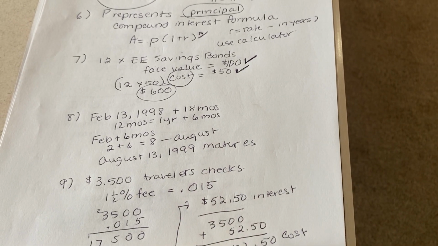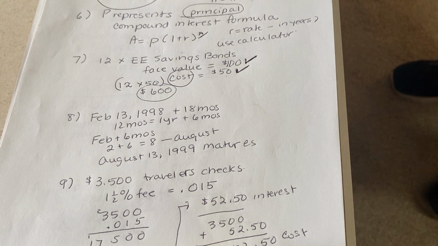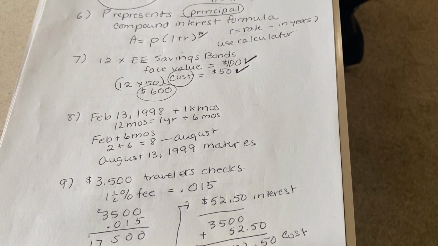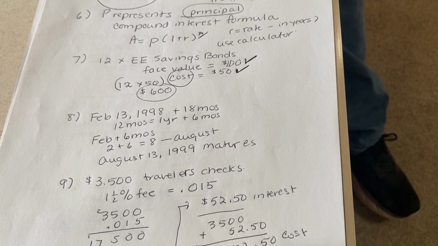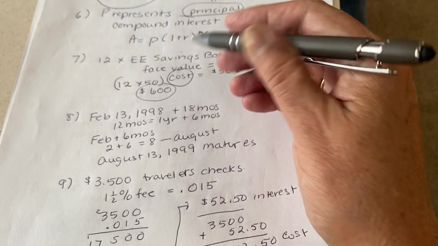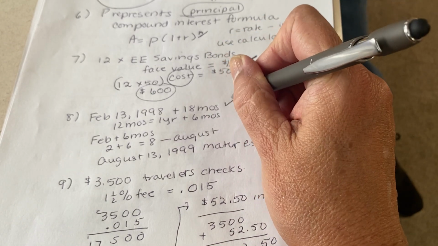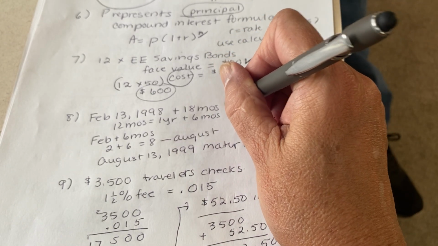That one's a pretty easy one. Number 8, find the date of maturity for an 18-month CD purchased on February 13th, 1998. So you have 18 months. This is just counting months. So you purchased it on February 13th, and you have to count 18 months.